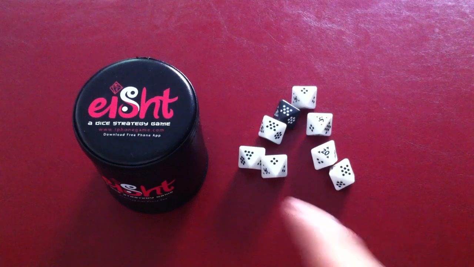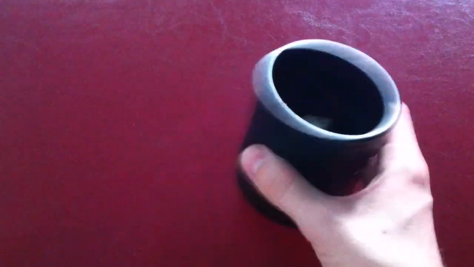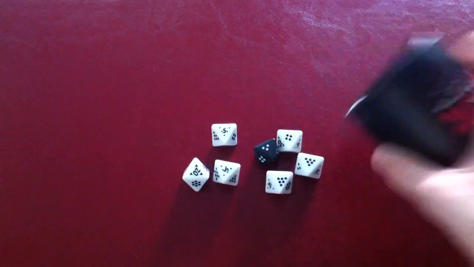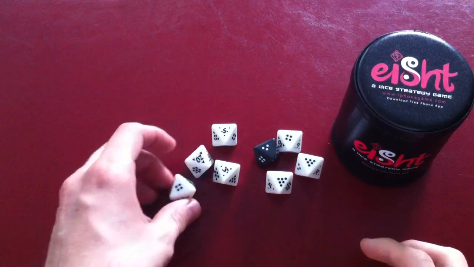In Ei8ht, you roll 8 sided dice. These dice have numbers 3 through 8 on them, as well as 10 and 20. 5, 10, and 20, when they come up, automatically score you those points. The others you score based on straights or sets of those points.